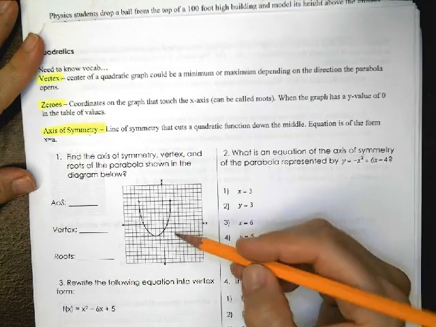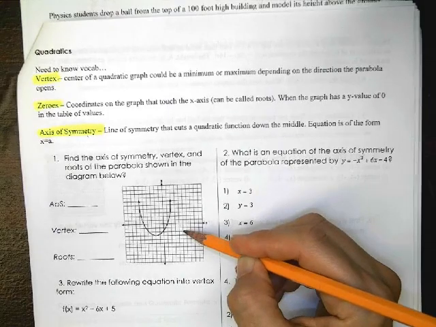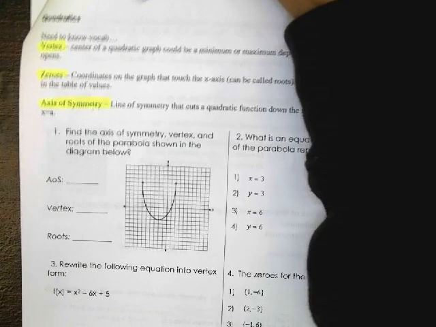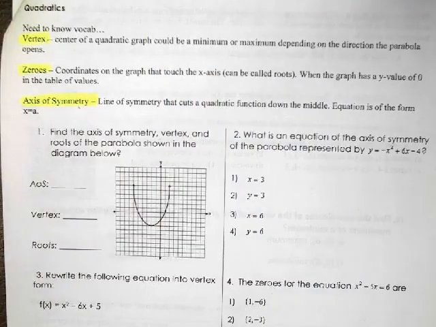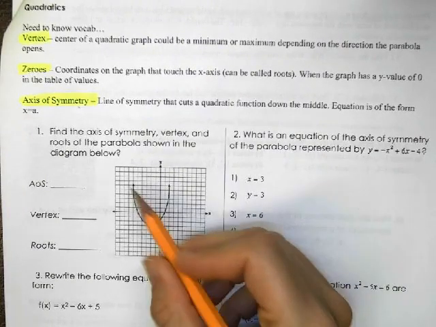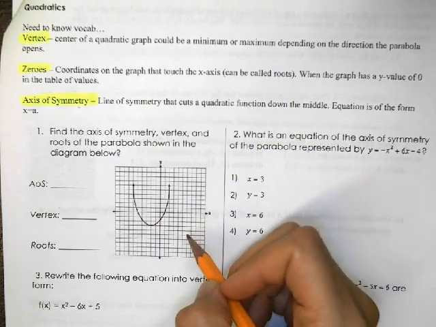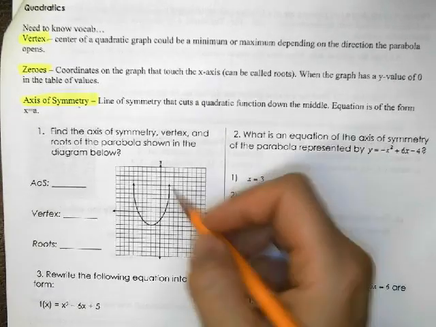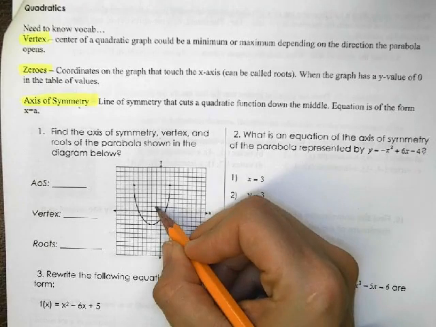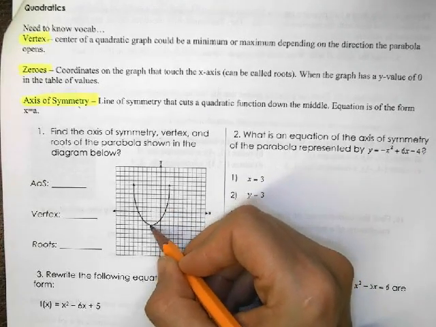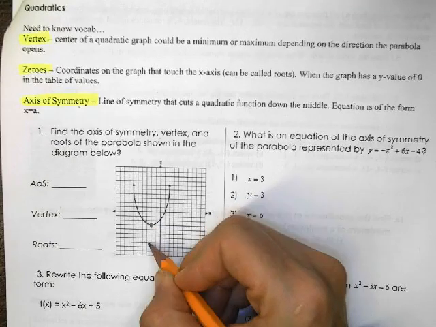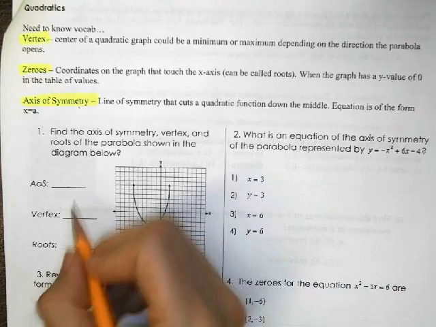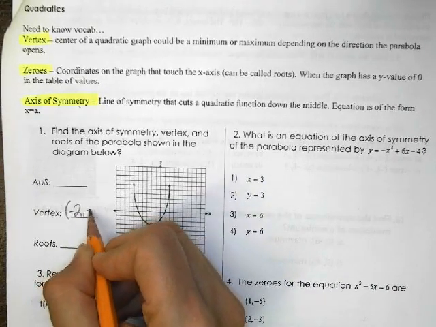Looking at this picture to relate to those three words: where is the vertex? It's a maximum or minimum. The vertex is at the bottom, where the lines meet. Give me a specific coordinate. Negative 2, negative 3. This point right here is a minimum, and the vertex is negative 2, negative 3.